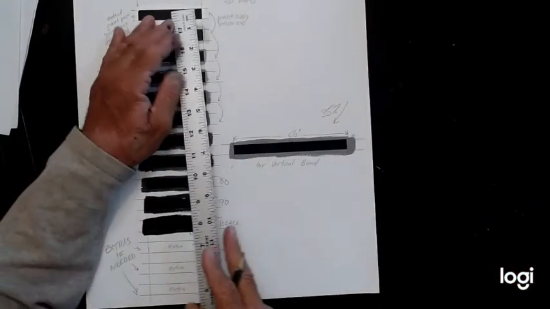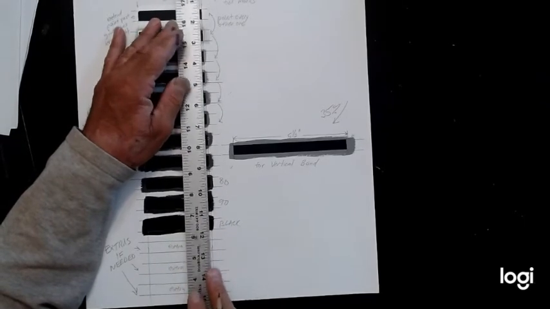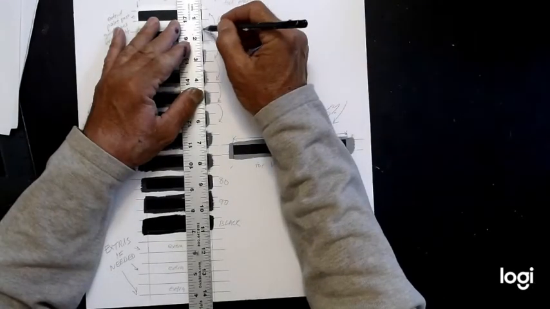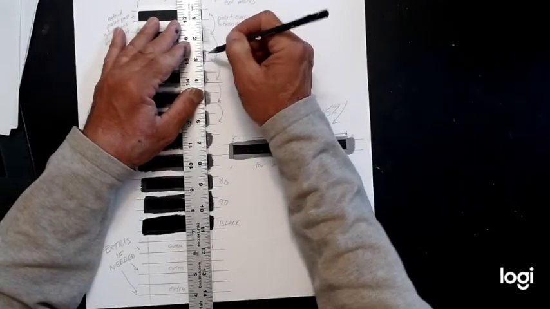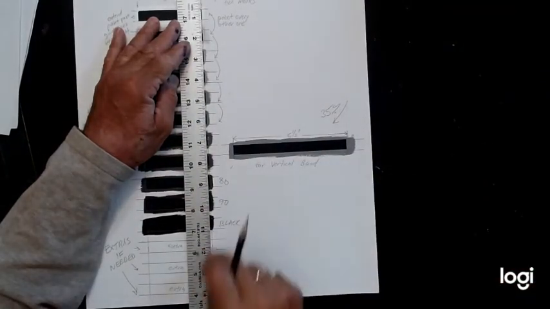Then what I'm doing is going through there. After I draw those lines, the vertical lines, I'm going through there and I'm putting tick marks at every half inch. Okay, every half inch, running down the whole page. I'm doing more than what I need.